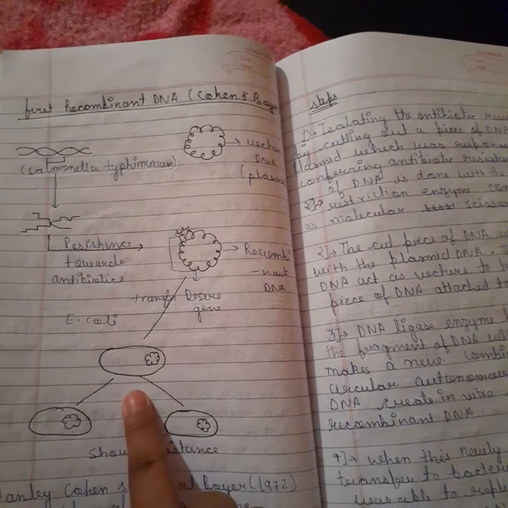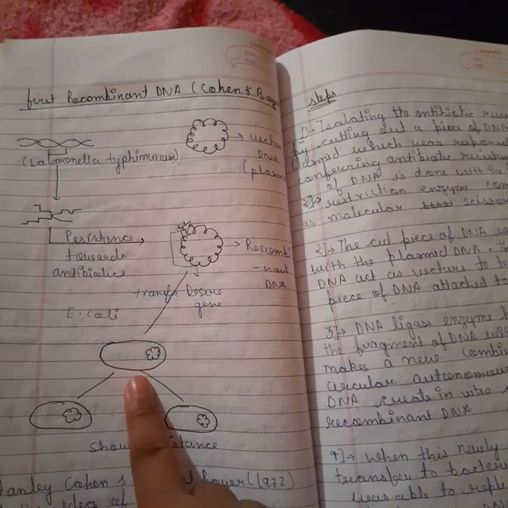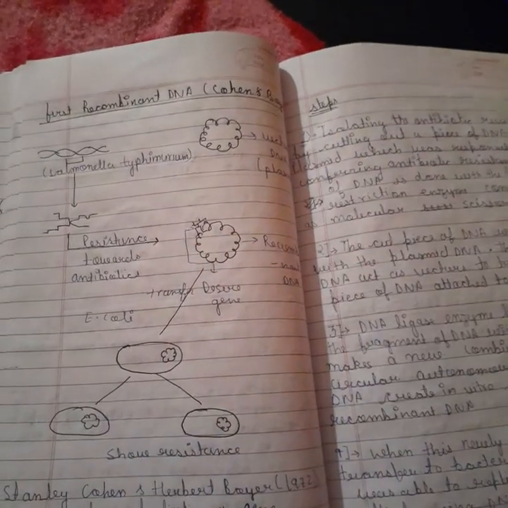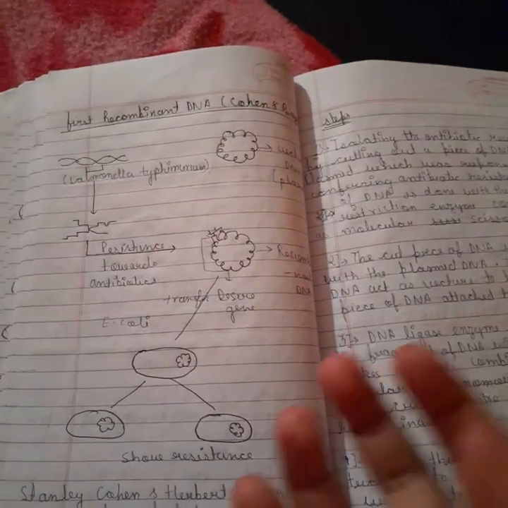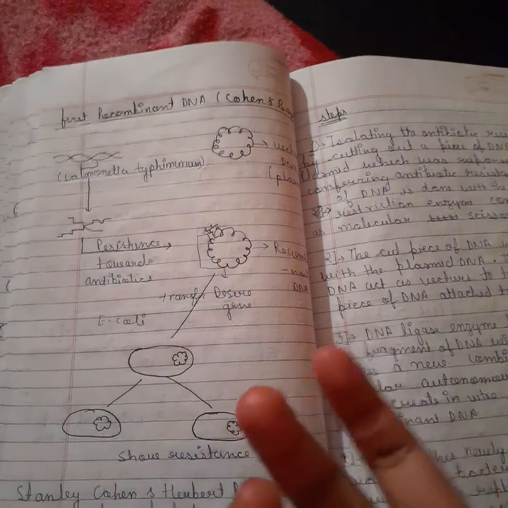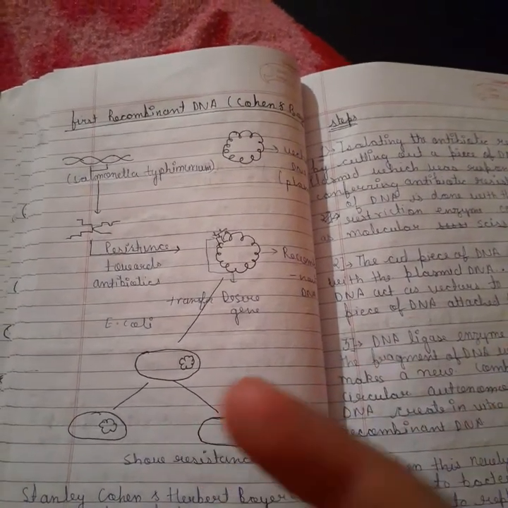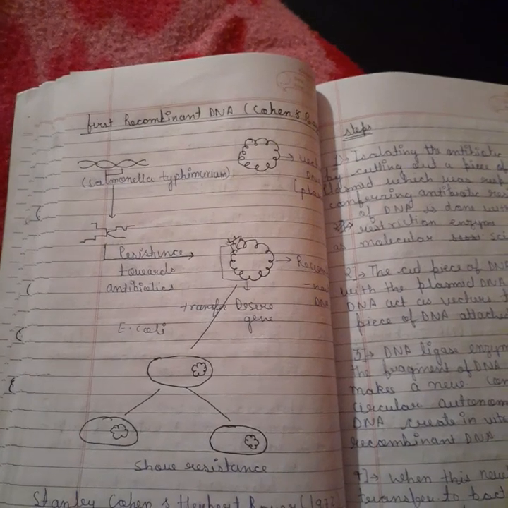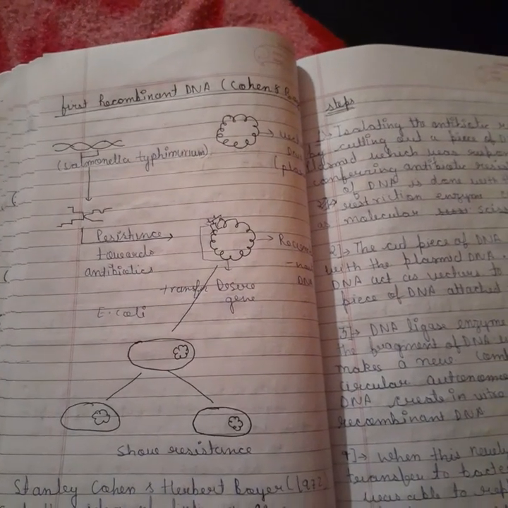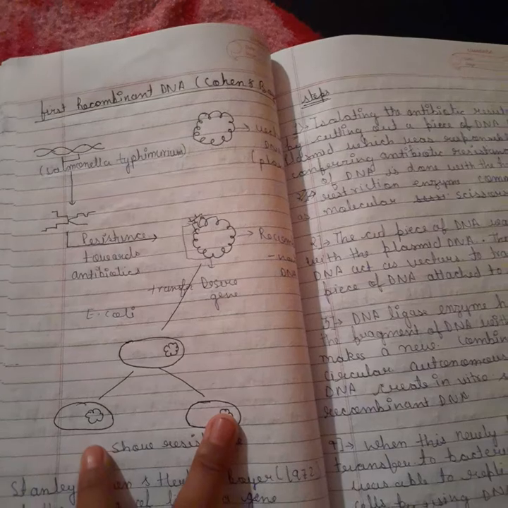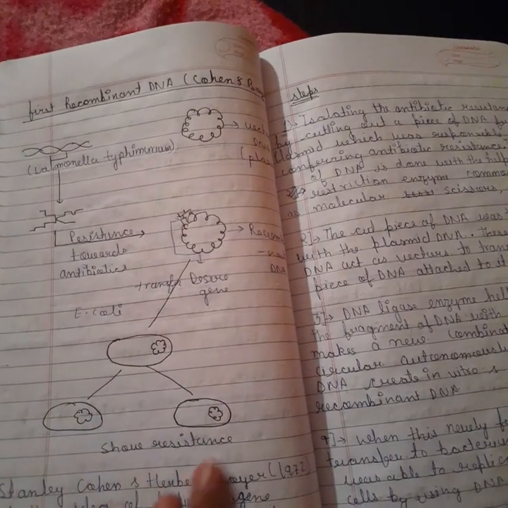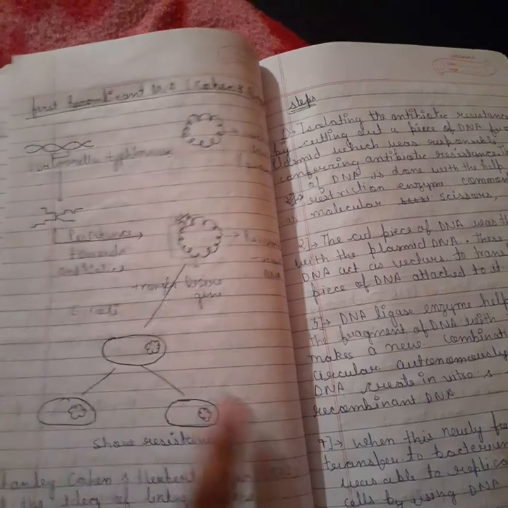Then we put this in E. coli, and when it comes in contact with the genome, it gets the ability to replicate, because it became a part of the chromosome, and we know that the chromosome has a great capacity to multiply. That's why in the future this DNA has come in E. coli, and this process is known as cloning.